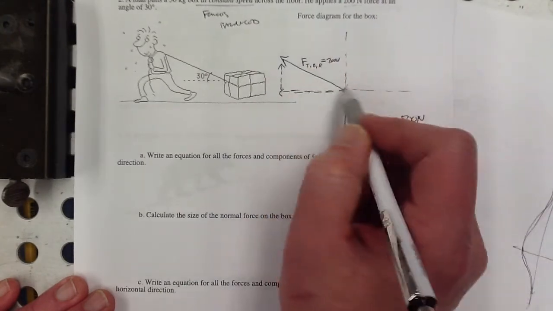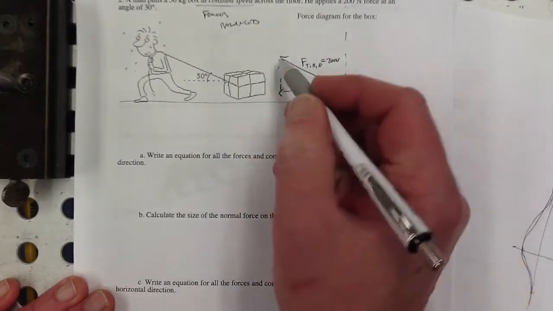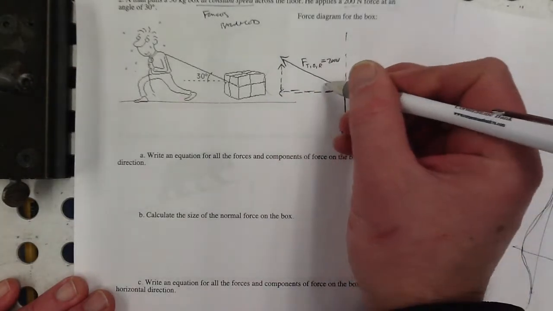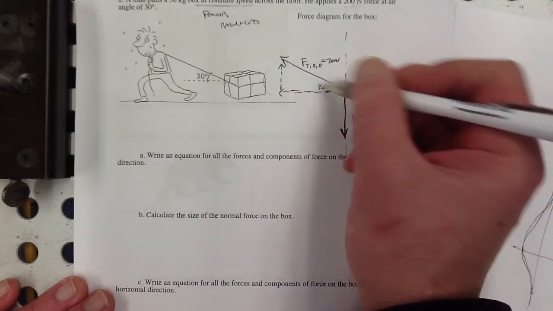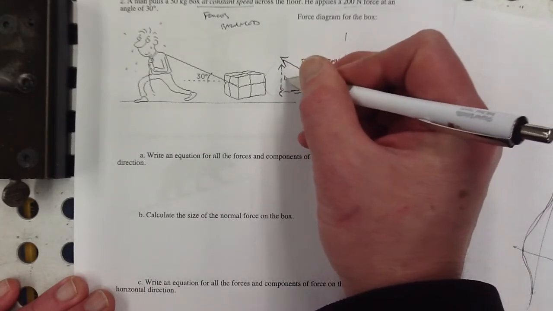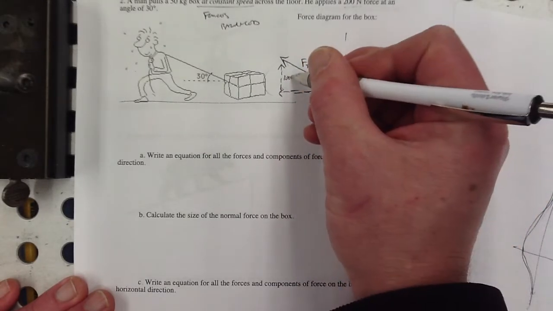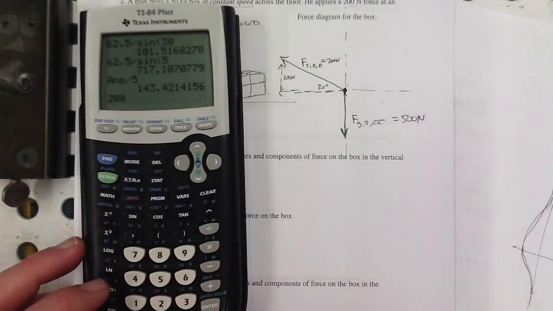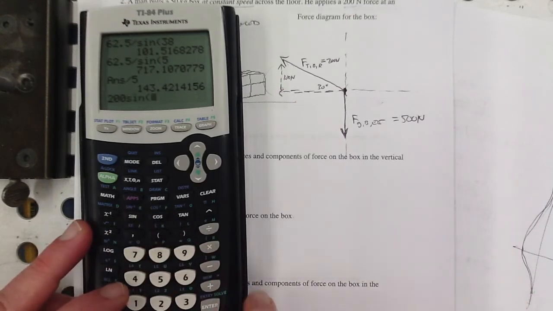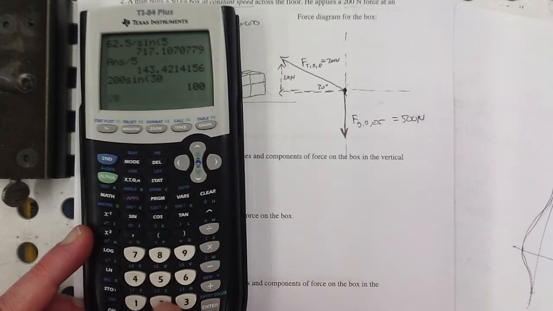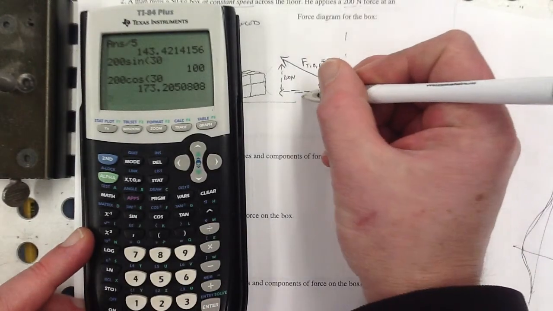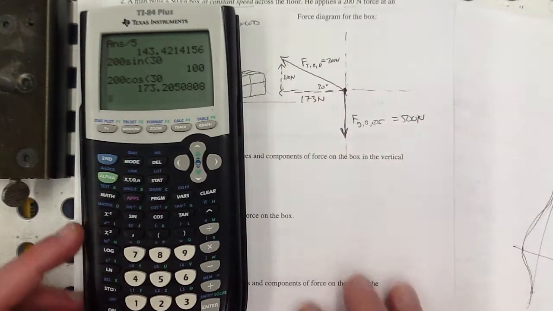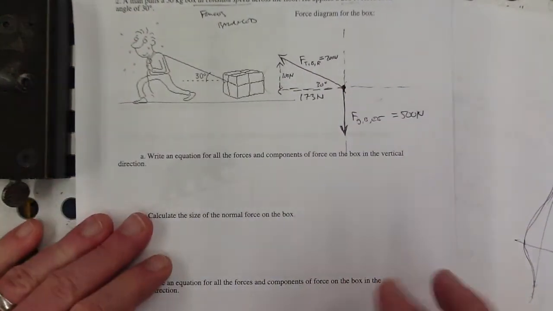because this guy is pulling a little bit up, right? Some of this force is in the up direction. This is 30 degrees, so trig, the sine of 30 is 1/2. I know that because I like math. So that's going to be 100 newtons. Of course, you can do it with your calculator if you want. 200 times the sine of 30. Oh, there it is. And then 200 times the cosine of 30. So this is 173 newtons here. Those are the components of that.